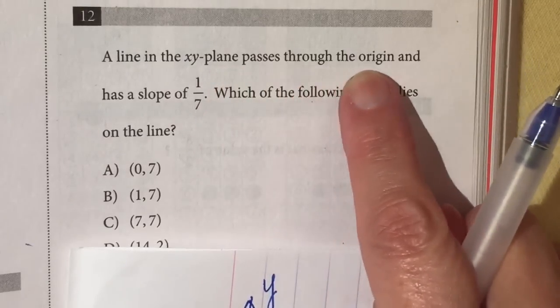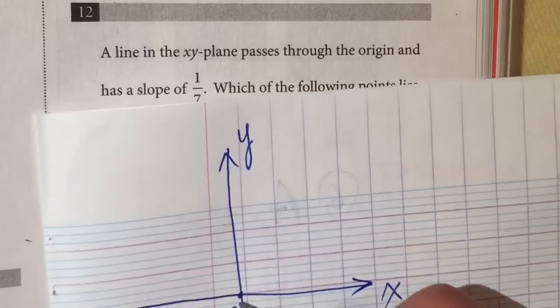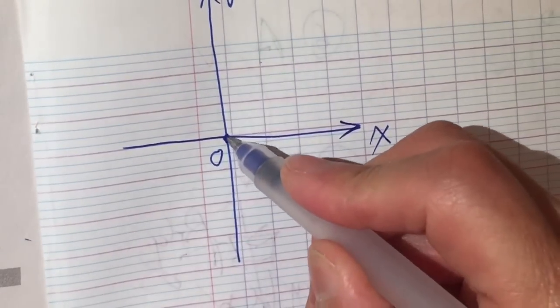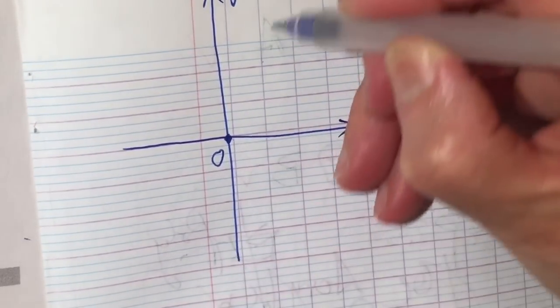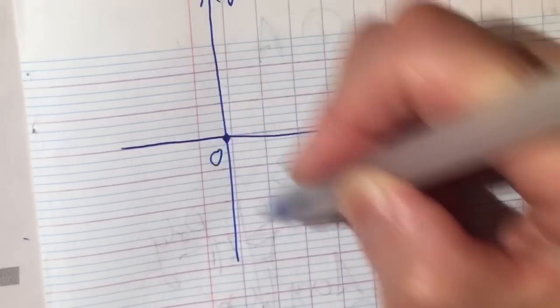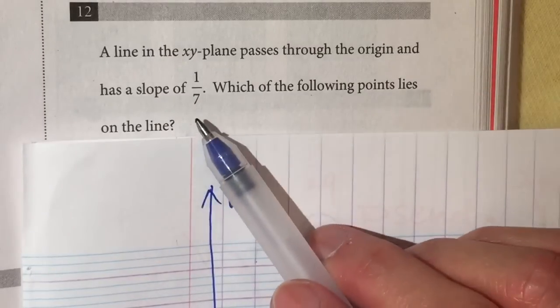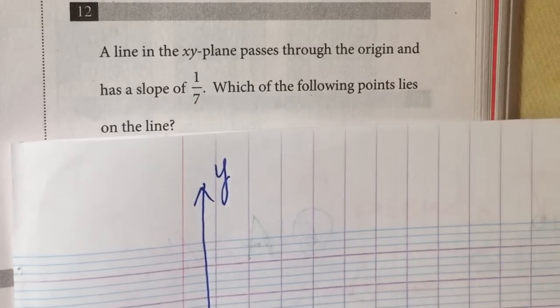On the xy plane, the line passes through the origin. It can be in whichever direction, but we know the slope is 1/7.